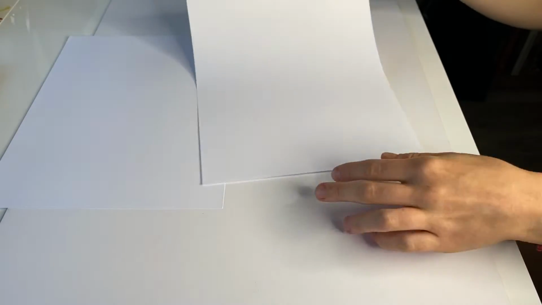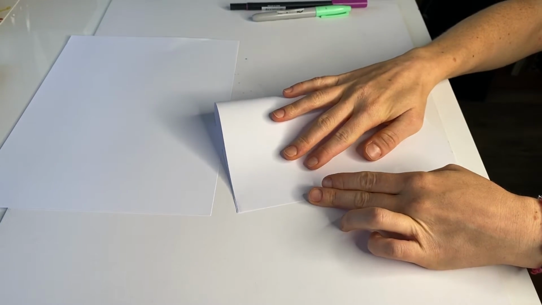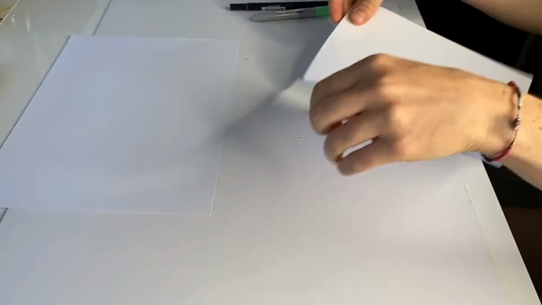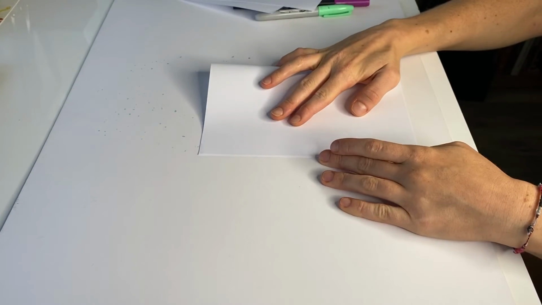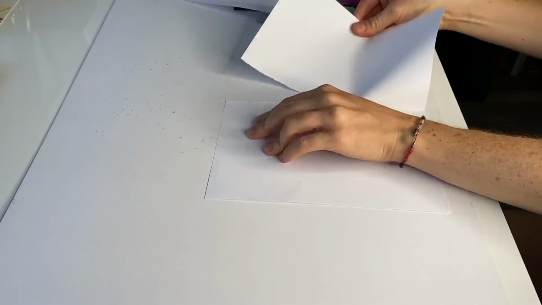Take the first sheet of your paper and split it into 2 equal parts. The cut line doesn't need to be perfectly straight, but you can also use scissors if that's easier for you. Do the same with the second one, and now we have 4 sheets of paper.